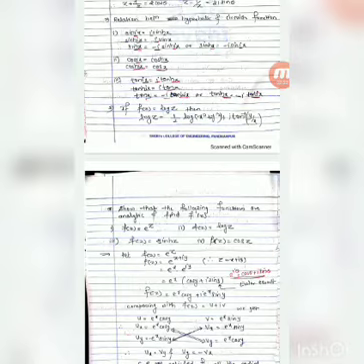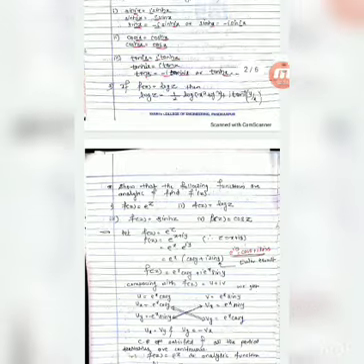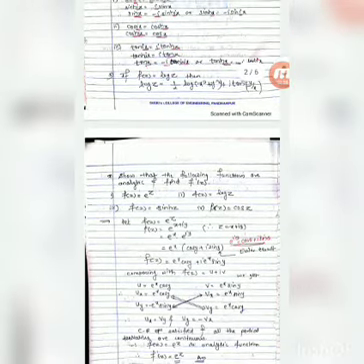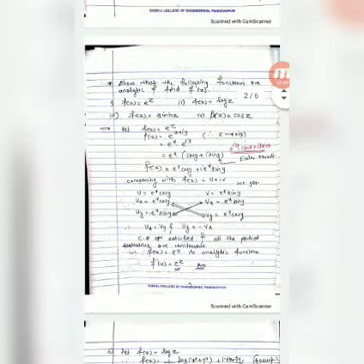One more thing, if f of z is equal to log z, then we can express the function in terms of real part and imaginary part as half log of x square plus y square plus i tan inverse of y by x. It is the value of log z, half log of x square plus y square plus i tan inverse of y by x. Okay. Now let's start our examples.